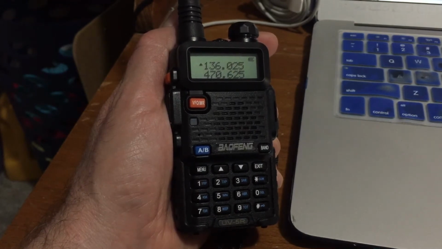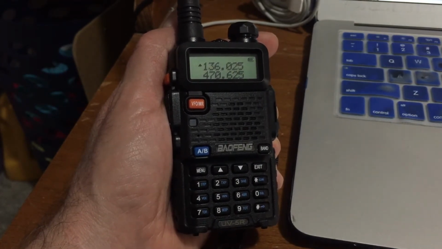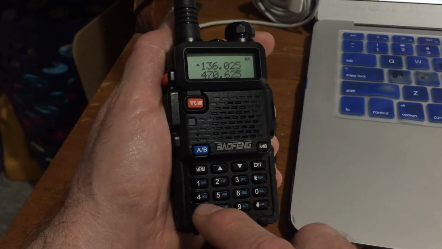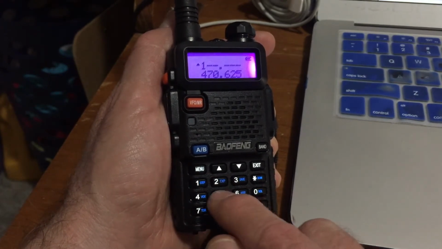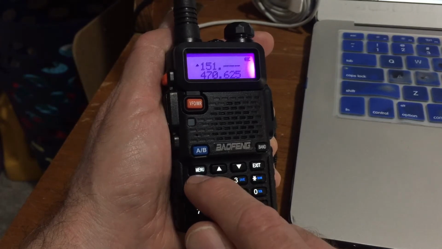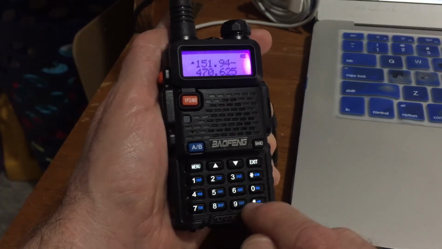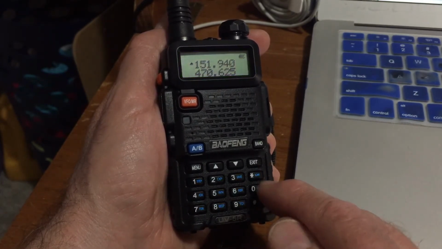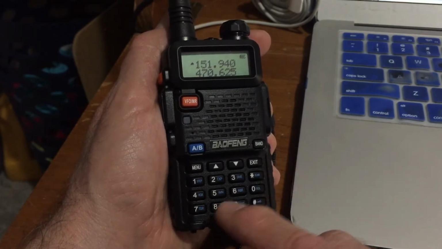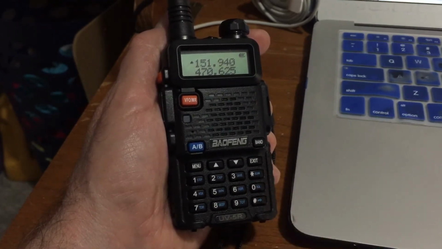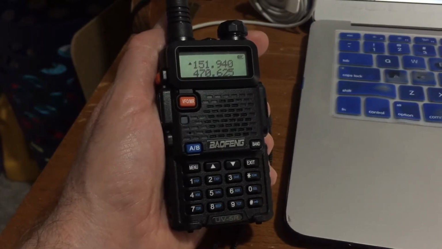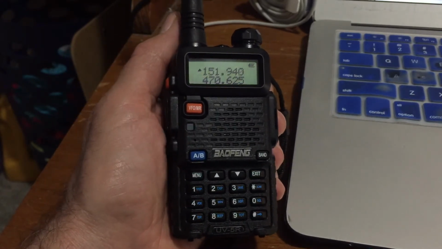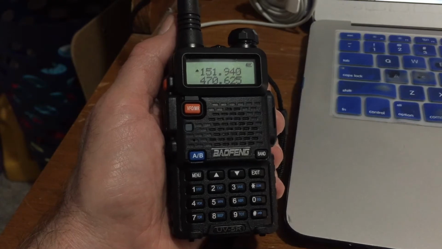Now, use the keypad and type in the frequency for a common emergency radio, 151940. And the 0 is needed. You have to enter all 6 digits. You don't have to enter the decimal point, but you do have to enter all 6 digits, even if the final or the initial is a 0. Now, the radio is set to receive and transmit on this common emergency radio frequency.